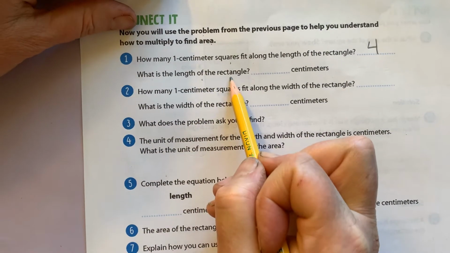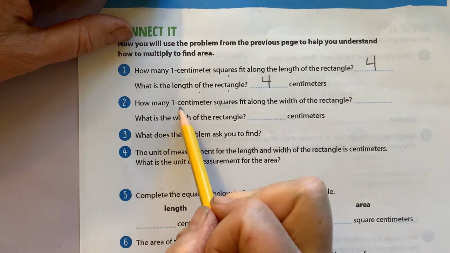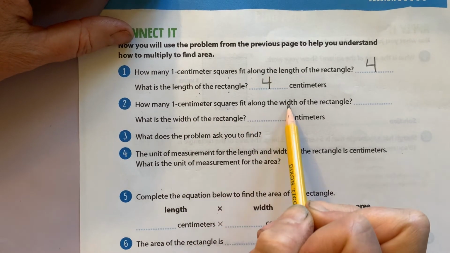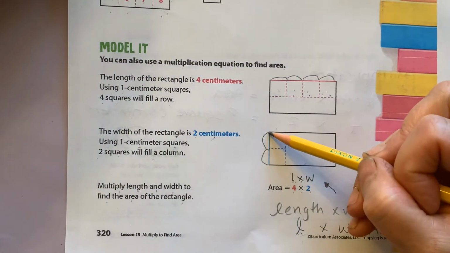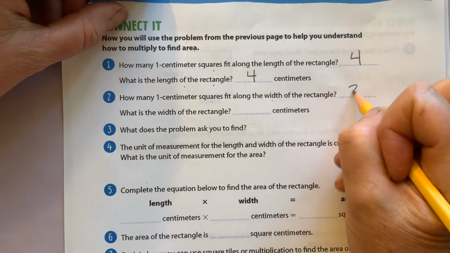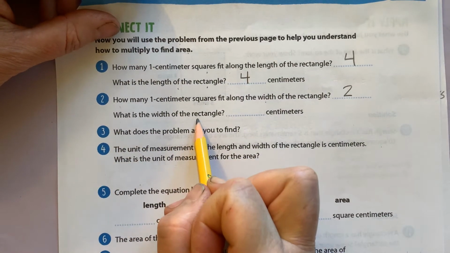What is the length of the rectangle? It was 4 centimeters. How many 1 centimeter squares fit along the width of the rectangle? Okay, how many fit on the width? Remember, 1, 2. There were 2 that fit along the width. So what is the width of the rectangle?